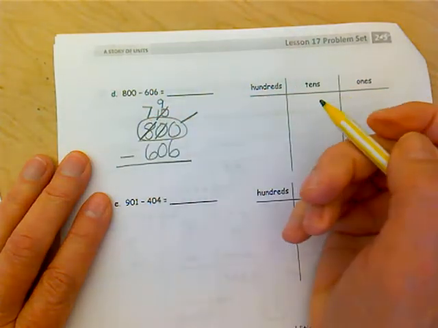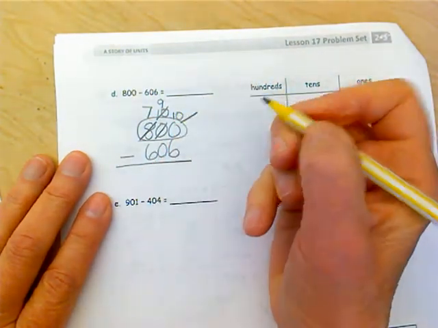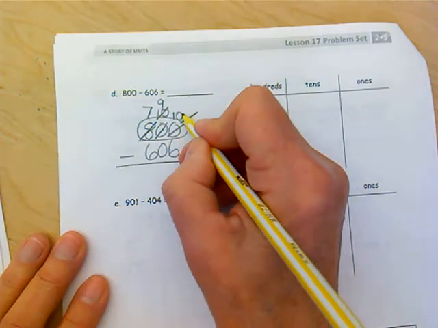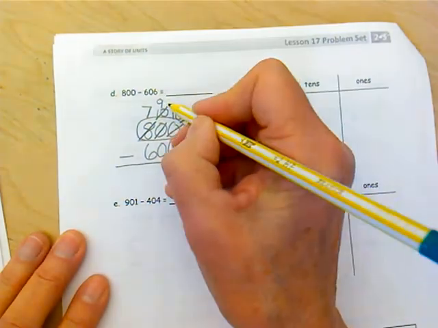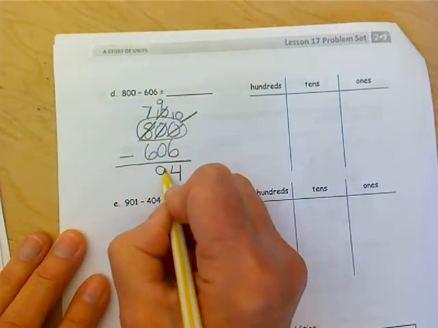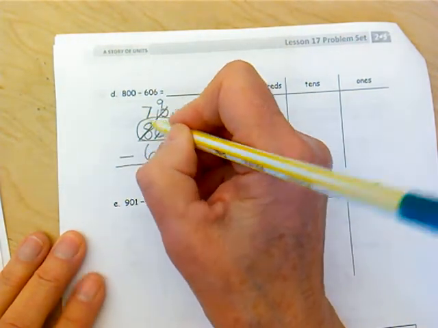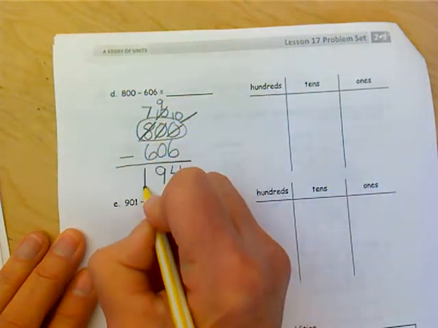That will leave me with 9 tens, and that decomposed 10 has a value of 10 ones. 10 ones take away 6 ones is 4 ones. 9 tens take away 0 tens is 9 tens. And 7 hundredths take away 6 hundredths is 1 hundredth.